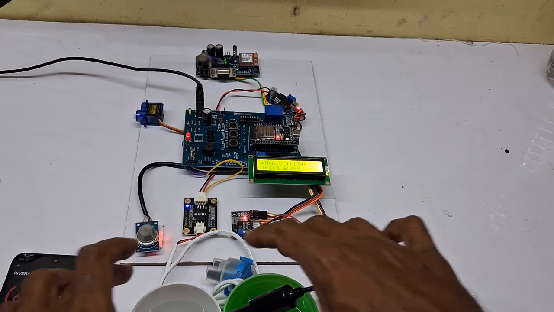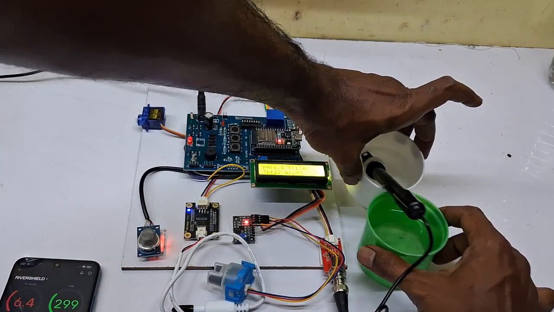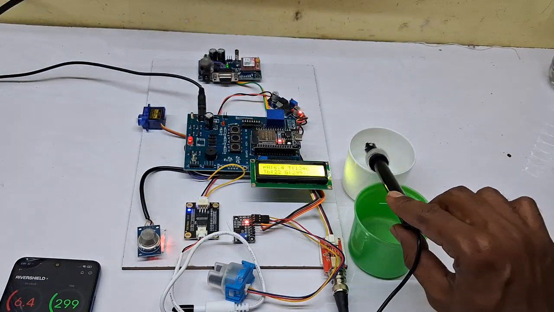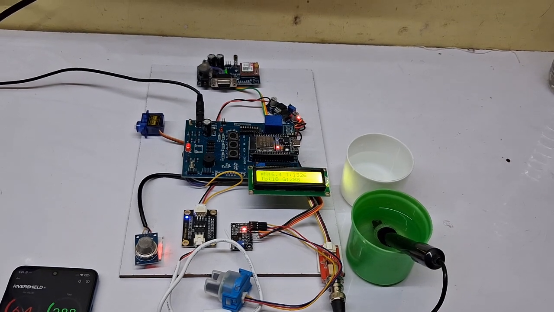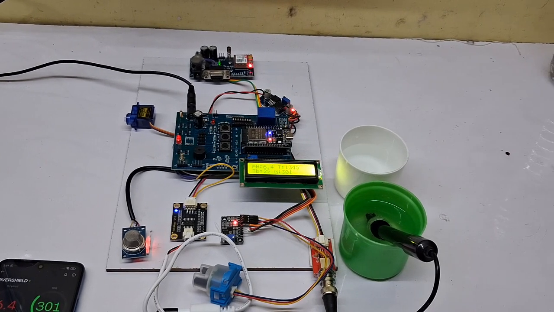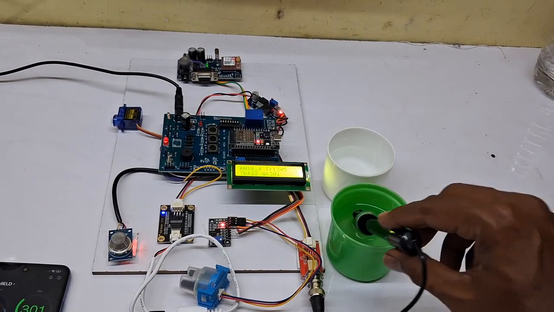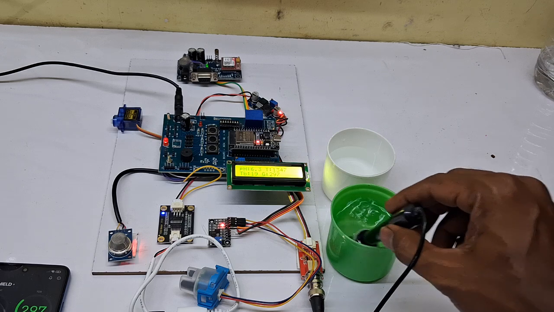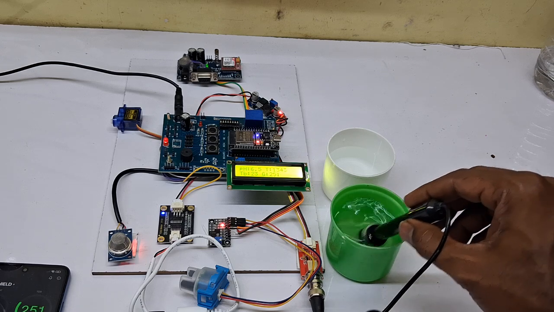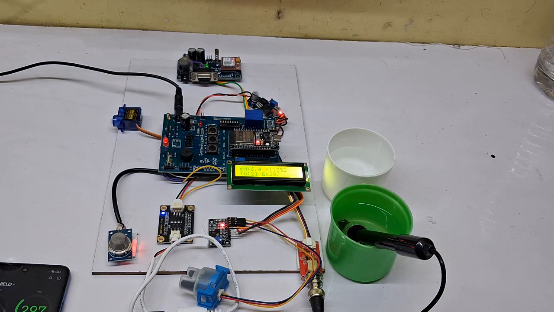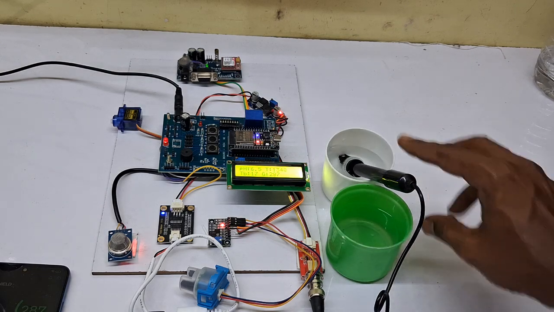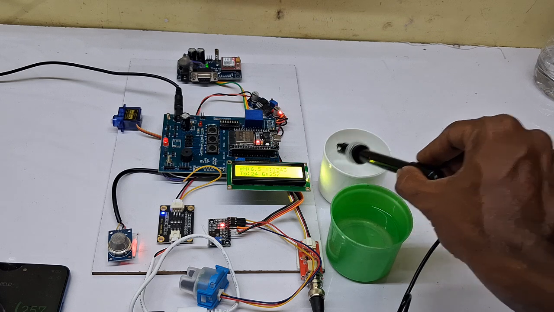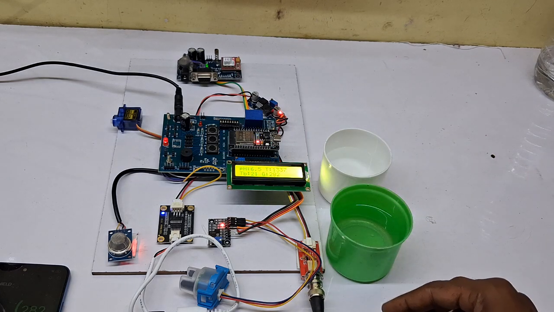So next I'm going to put in another solution. So the pH value is 6.4. So depending upon the water quality, it will show the pH value. Okay, you can see the pH value becomes very low, 6.4. If I put in another solution, it's showing 6.5. So this way we can check the pH value of the water.